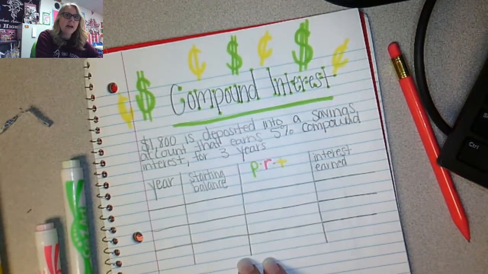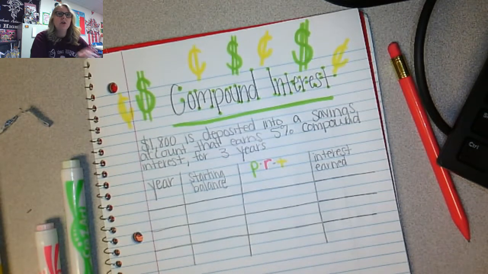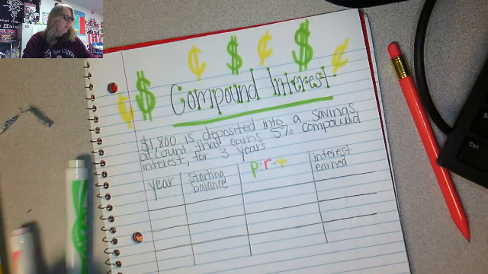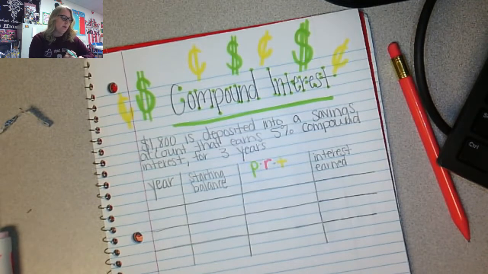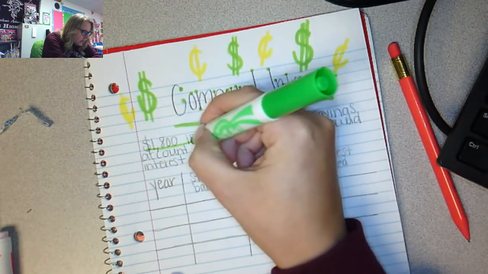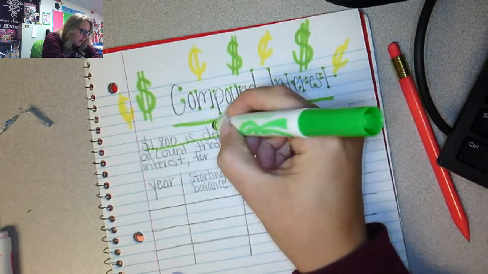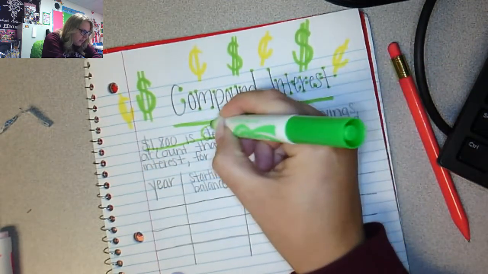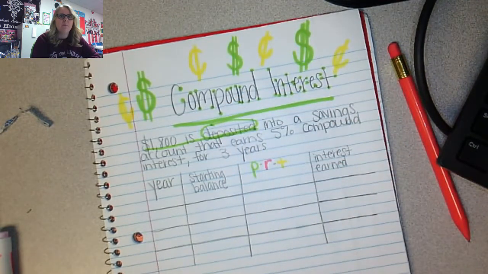So just like simple interest, you have to know your principal, your rate, and your time. Remember, principal is the amount of money that you are starting with. So I'm going to go back into the word problem, and I'm going to underline that $1,800 is deposited. Okay, keyword deposited lets you know that that is your principal.